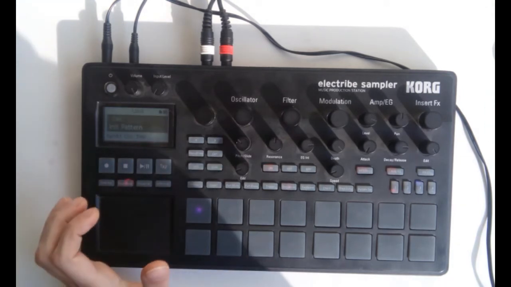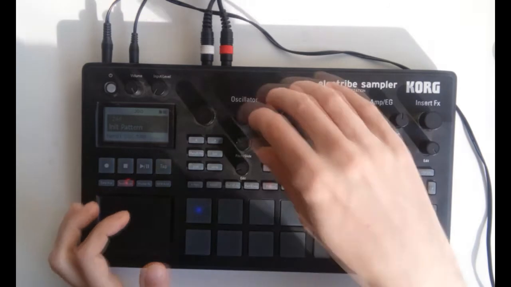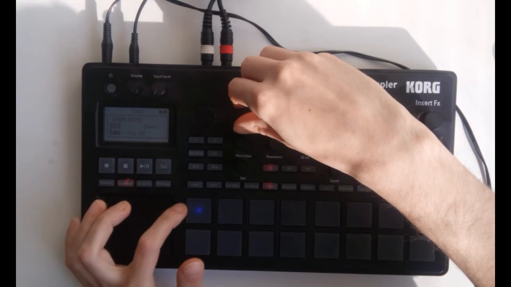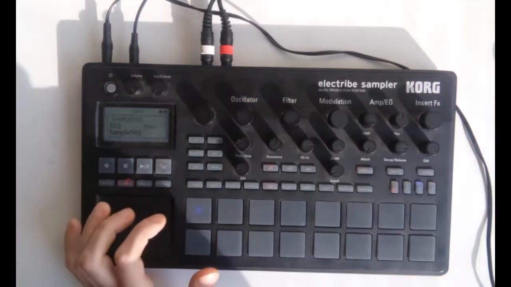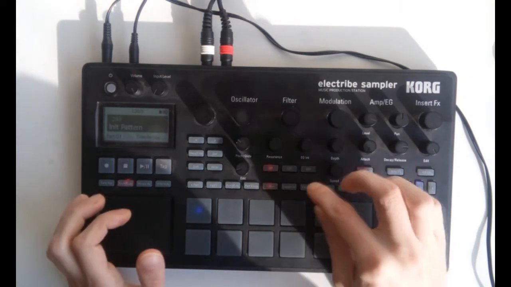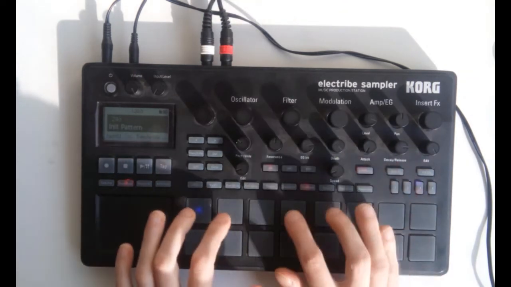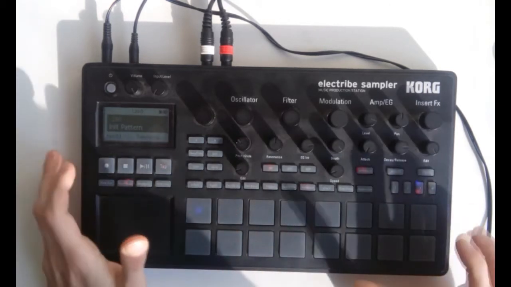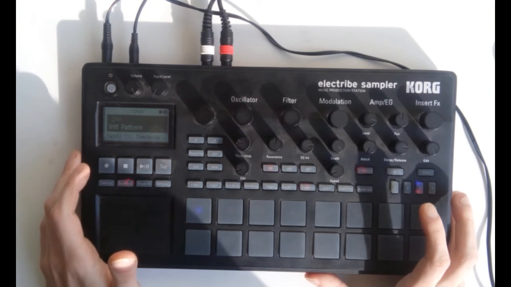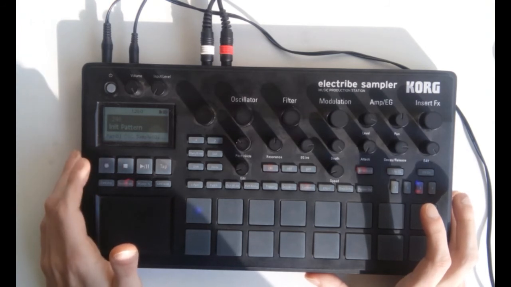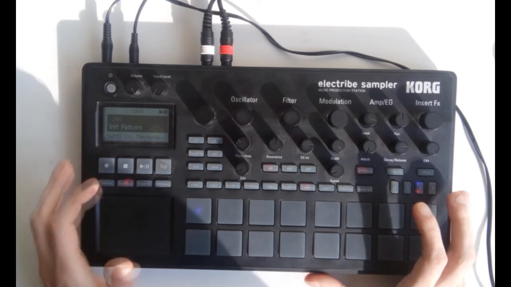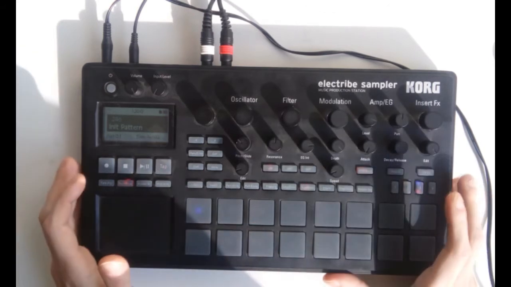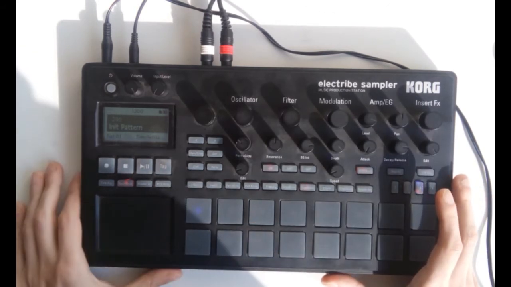Push right. Okay, so let's pick our sample now. Here it is. And so let's switch to keyboard, and as you can see, now I can play these notes without the Electribe cutting the tail. And that of course opens up a whole new level of possibilities.